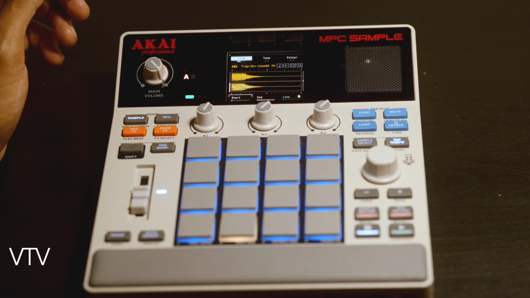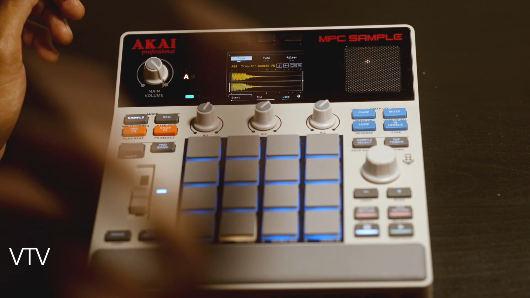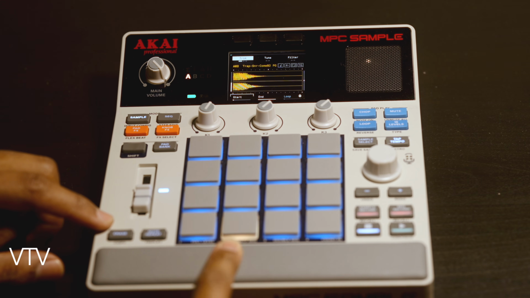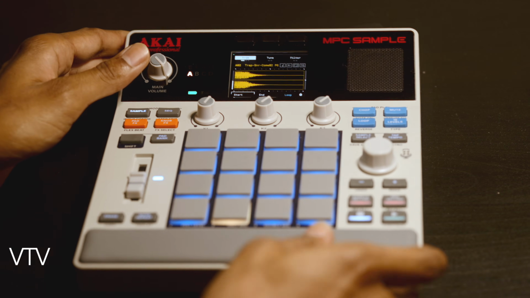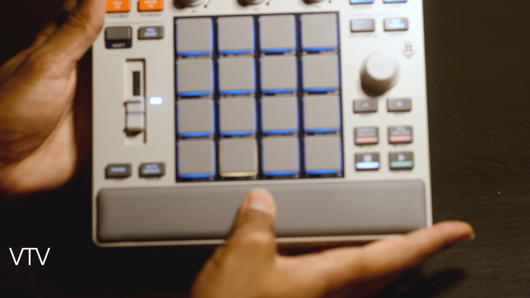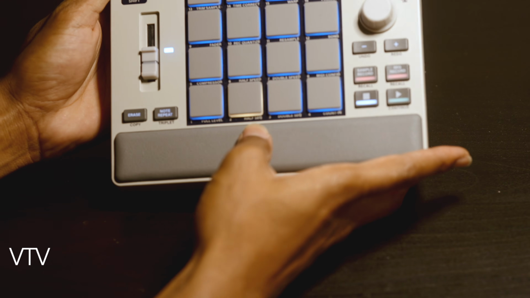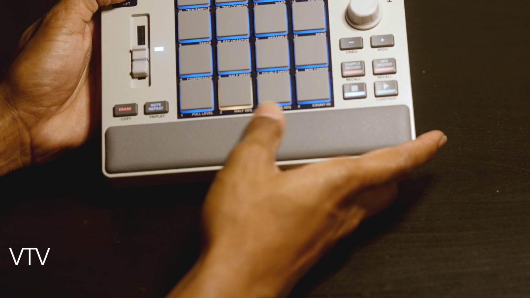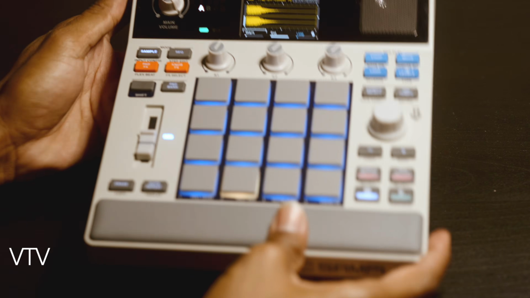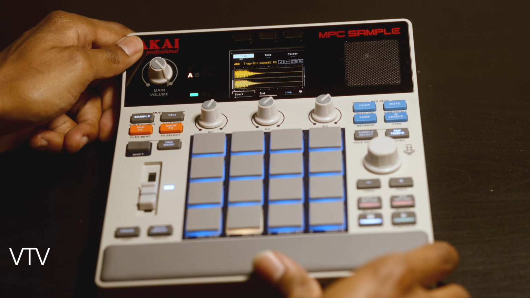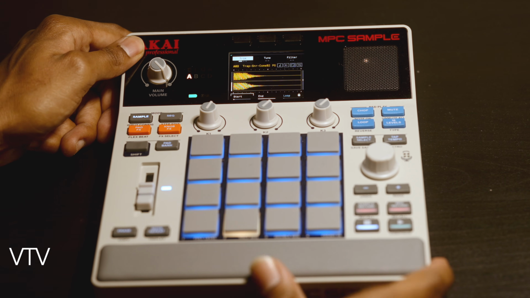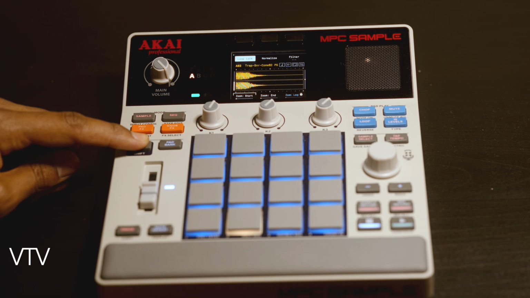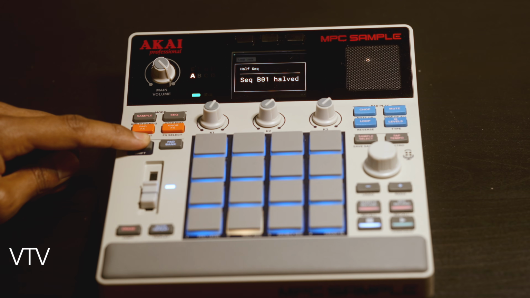How do you delete half of the sequence? Well, if you look here, it says half sequence, right? Right there, it says half sequence. So if we hold shift and if we hit pad number 2, we're going to delete half of the sequence. Thus, we'll go from 8 bars to 4 bars. Let's do that. Holding shift, pressing pad 2.